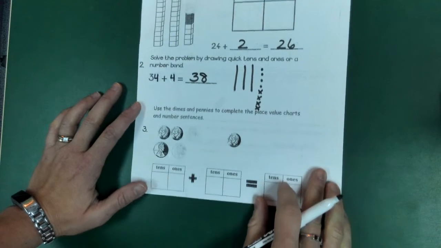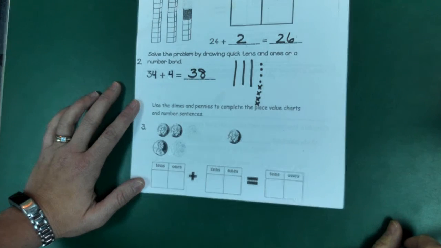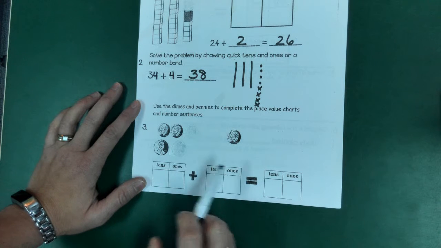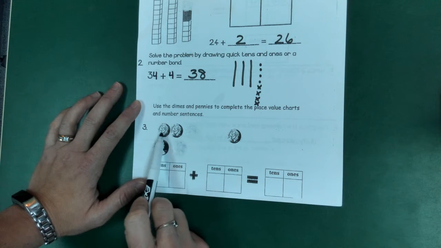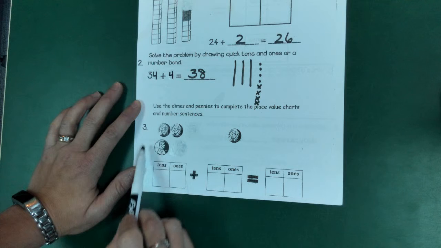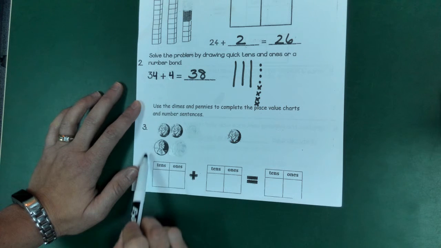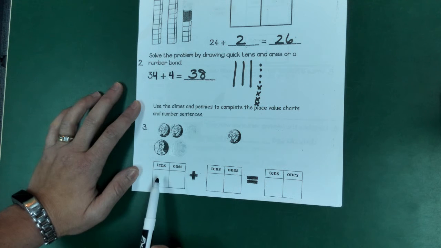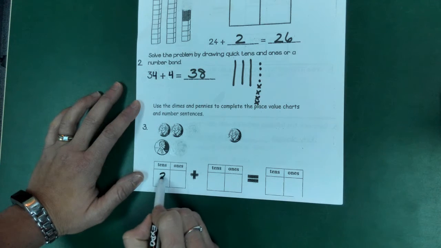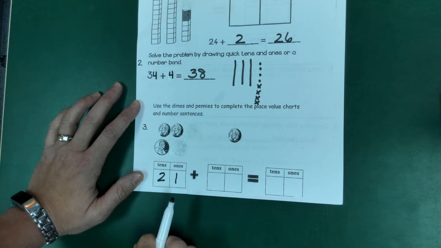All right, next problem. We're going to use pennies and dimes to solve this one. Now the picture isn't the greatest because it's black and white. These two coins and this one here are dimes. This coin here is a penny. So first, look at how much money is in this space here. Write down how many tens and how many ones. Okay, you should have 2 tens and 1 penny.